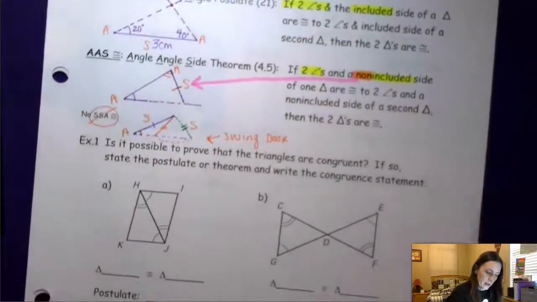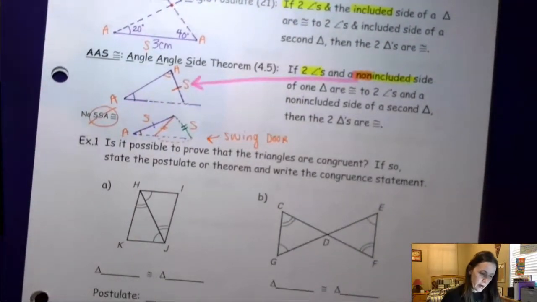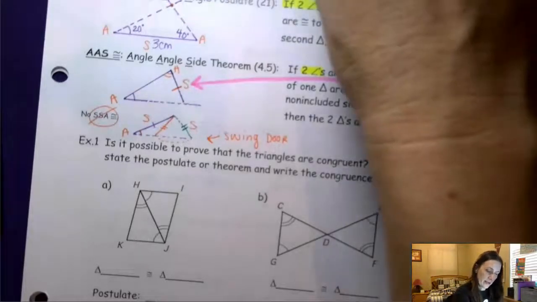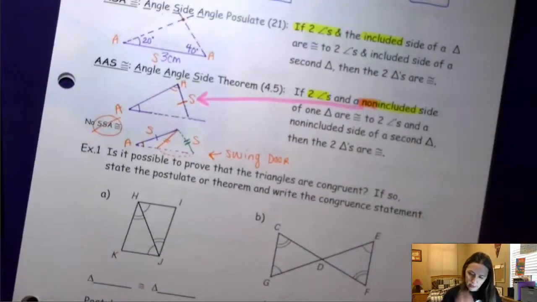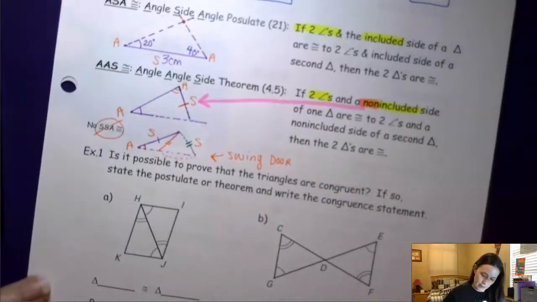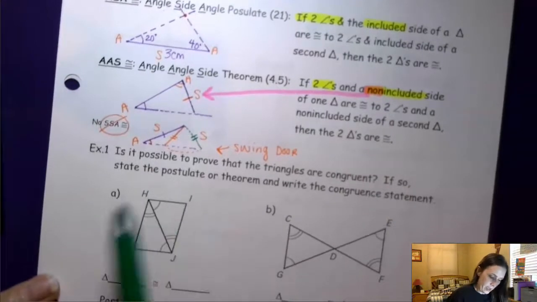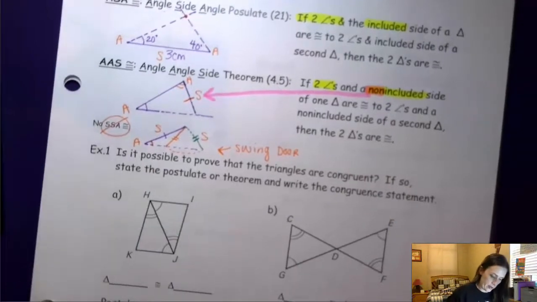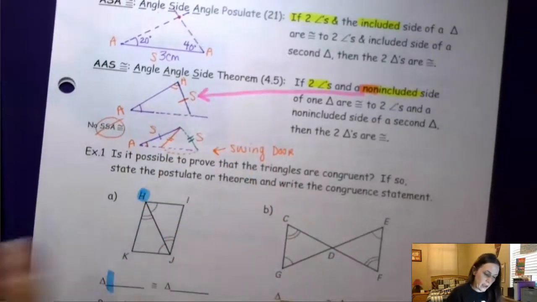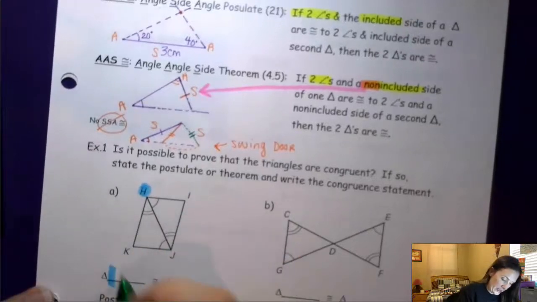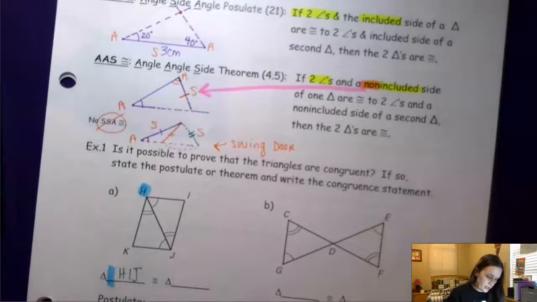Okay, so right here, is it possible to prove that these triangles are congruent? If so, state the postulate or theorem and write the triangle congruence. I'm going to use some highlighters, blue and green right here. Alphabetically, I'm going to call this triangle, H starts first. So alphabetically, I'm going to name it H. What can I name alphabetically? It's going to be H-I-J.